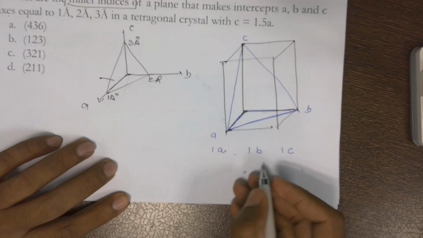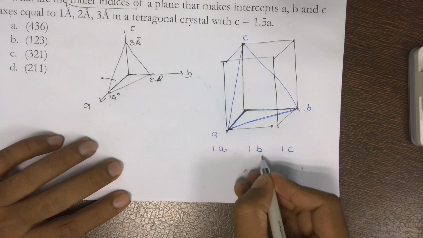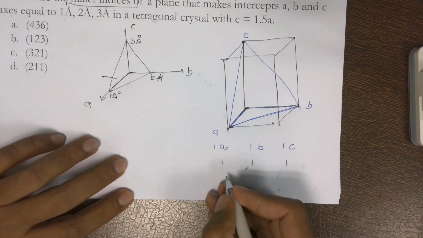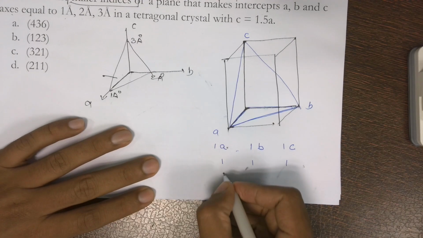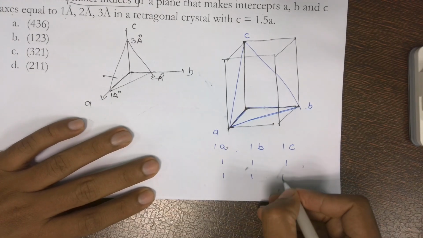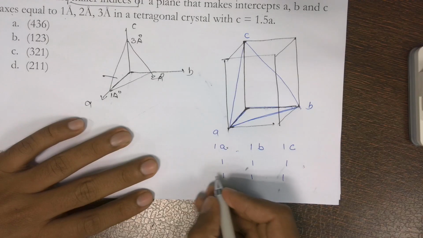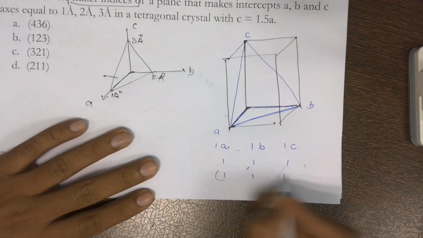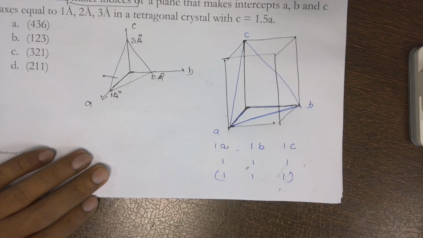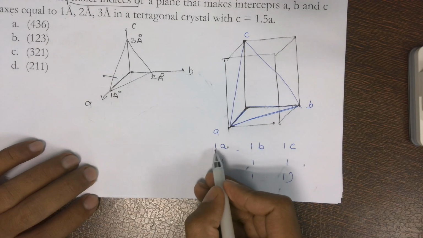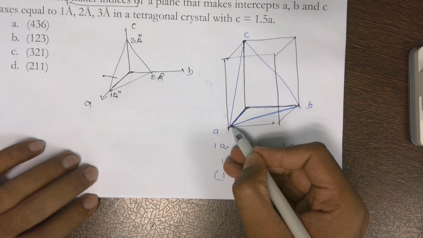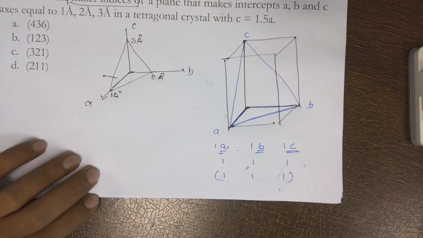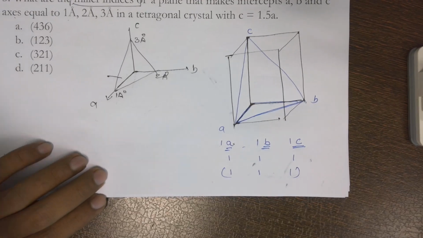Now what we'll do? We'll drop this A, B and C, and write only 1, 1 and 1 over here. Now we'll take the reciprocal. Reciprocal of 1 will be 1 only, and then again here 1 and here 1. With this we will get the Miller indices of this particular plane. Then we'll put them in this type of bracket. So first thing is that we have to find the intercept in terms of A, B and C.